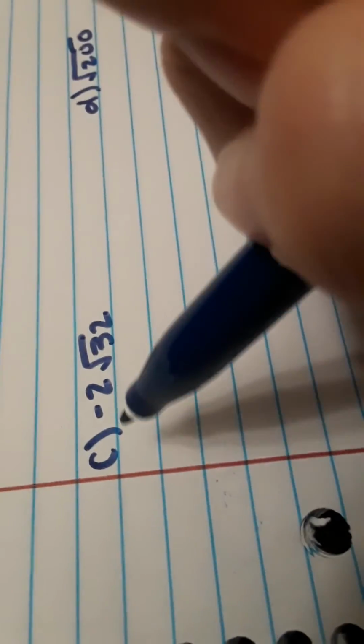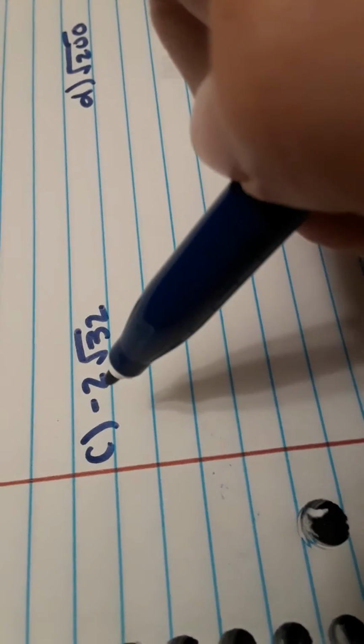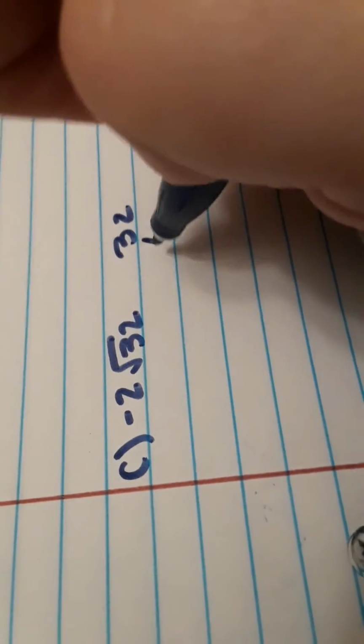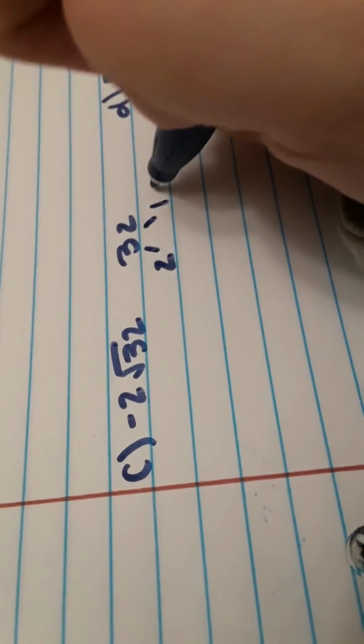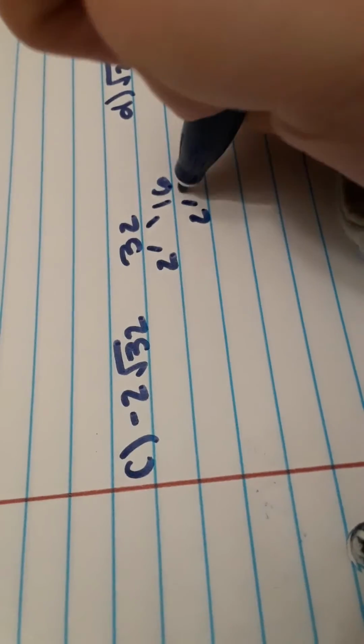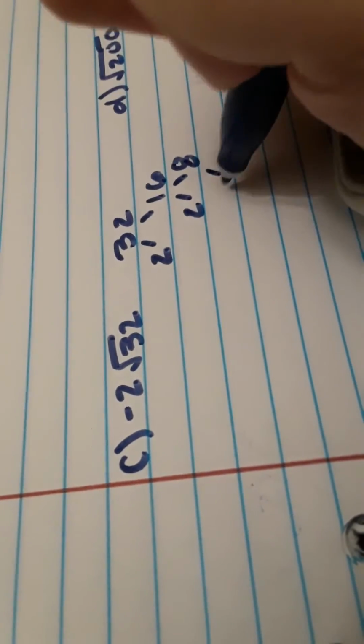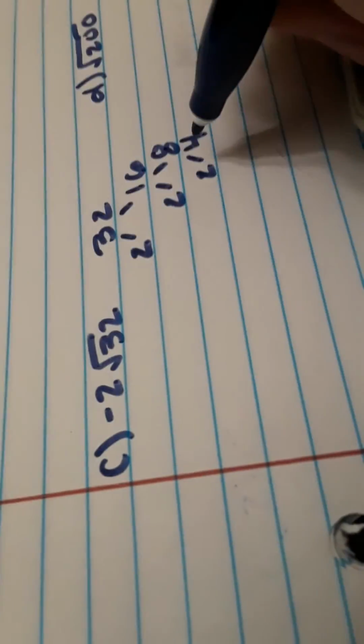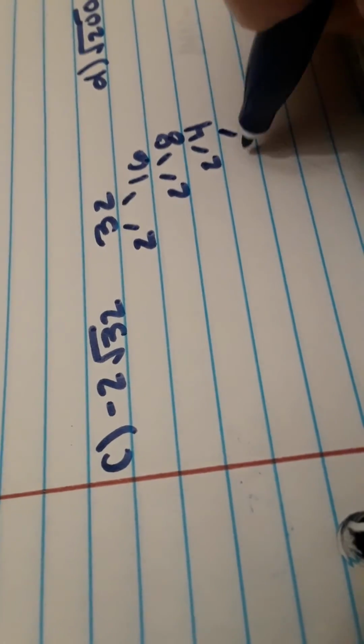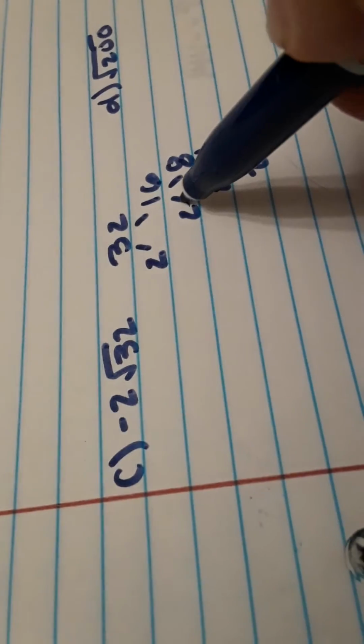Alright, there we go. Now this one, you do nothing with the negative 2 until it's time to multiply. So again, I'm going to do the factor tree, 32 over here, and it's going to be 2, 16, 2, and 8, 2, and 4. Sorry, that's a weird 4. 2, and 2. Alright, you're going to do the pairing up again.